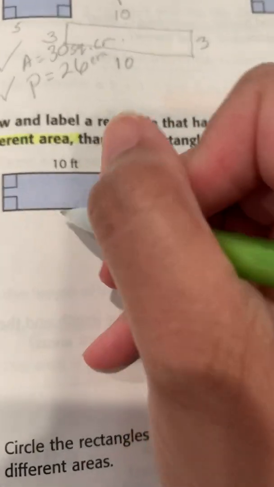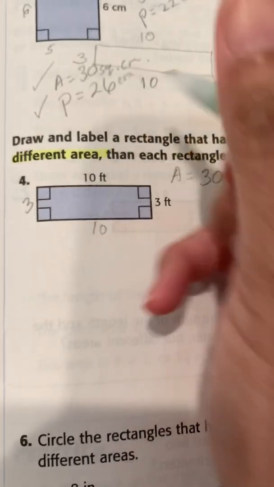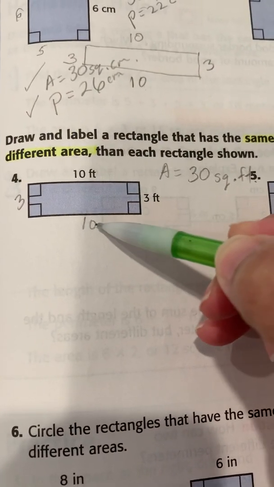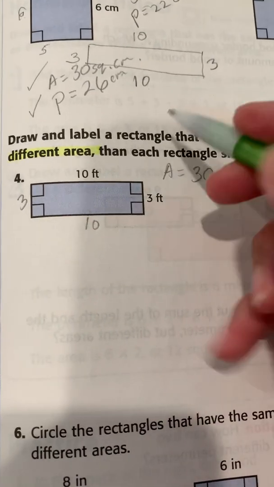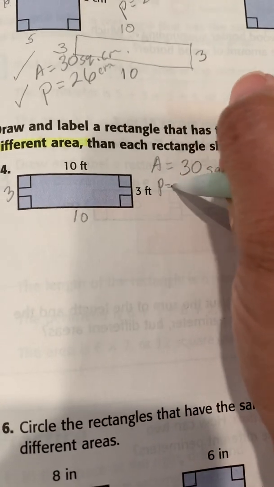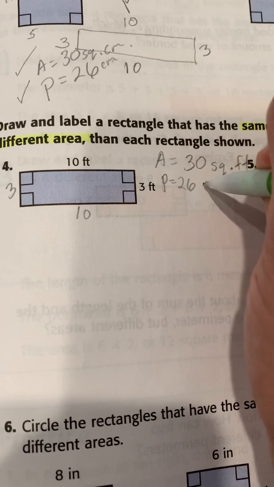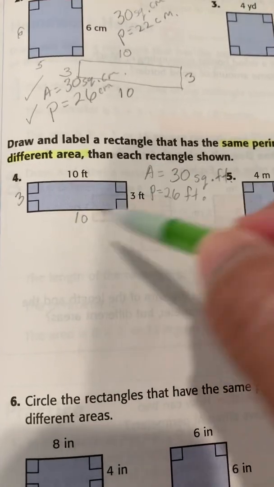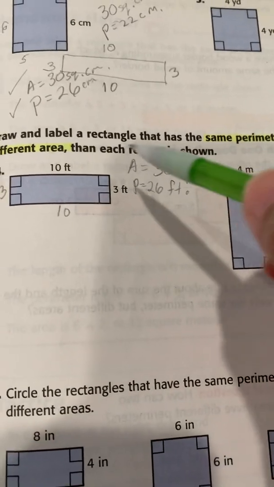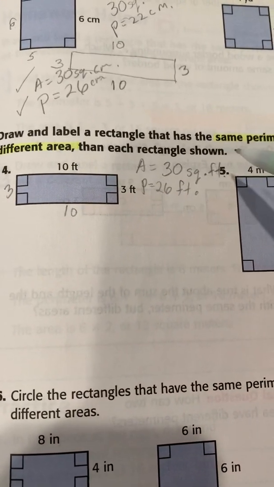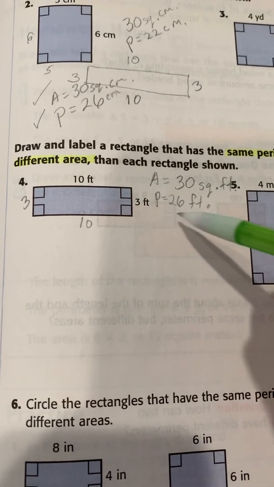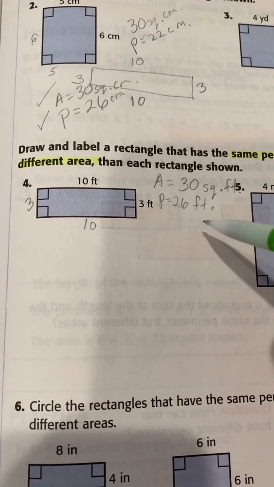And my perimeter, I like to label because it keeps me organized. So 10 plus 10 gives me 20, and then you have 6 on the side. So my perimeter is 26 feet. Okay, so now that I know what this is, they're asking me to draw and label a rectangle that has the same perimeter. So I need to have a perimeter of 26.